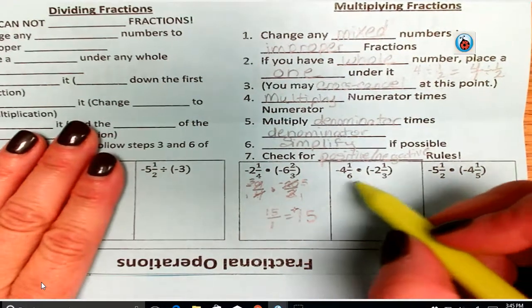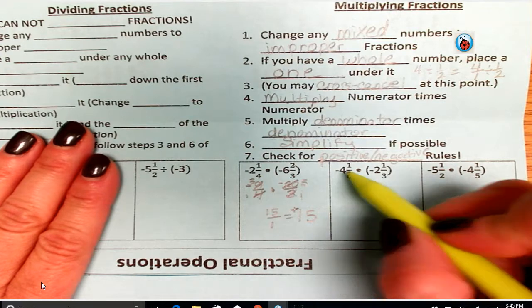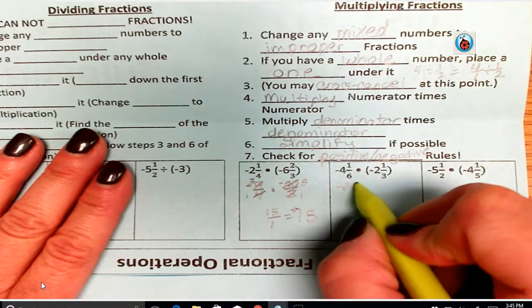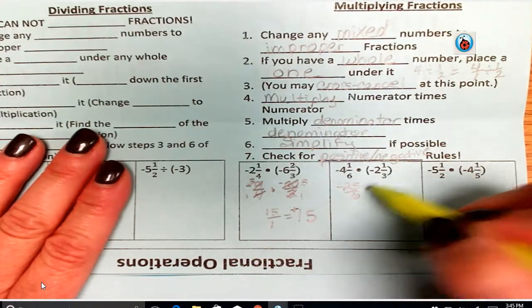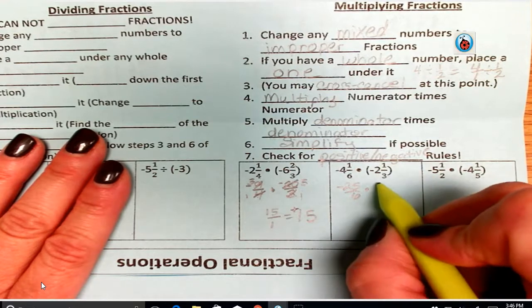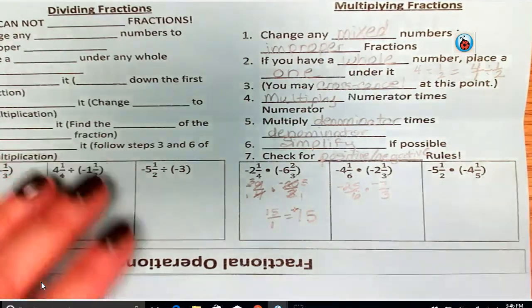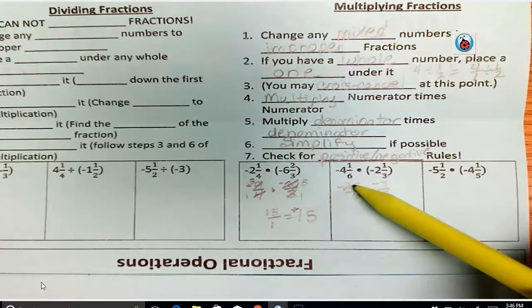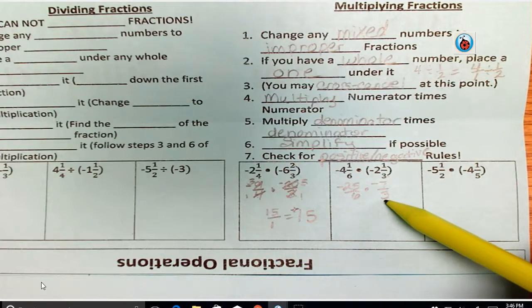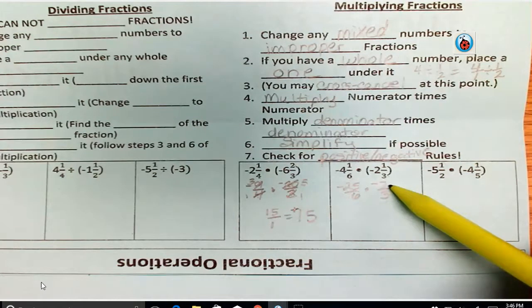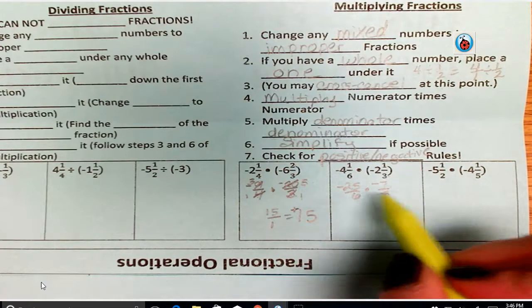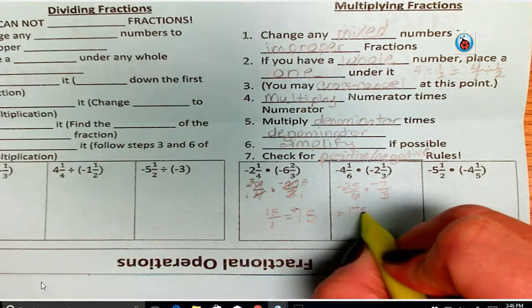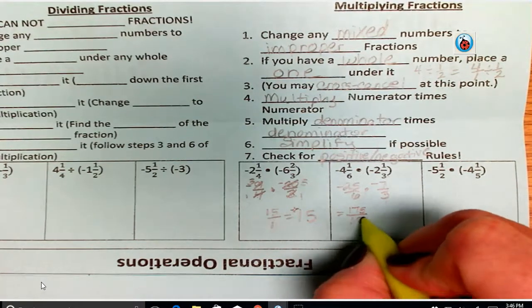For example, number 2. 6 times 4 is, we're going to change it to improper fractions. 6 times 4 is 24, plus 1 is 25 over 6. Times, 3 times 2 is 6, plus 1 is 7. Negative 7/3, and my denominator stays the same. Now, when you look at this one, 25 and 3 do not have a common factor. 6 and 7 do not have a common factor. So I have to, in this case, just multiply straight across. 25 times 7 is 175. 6 times 3 is 18.